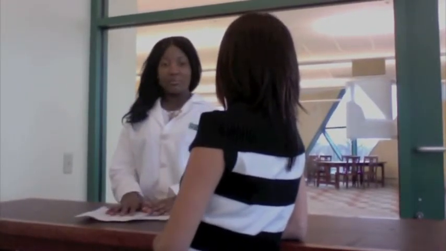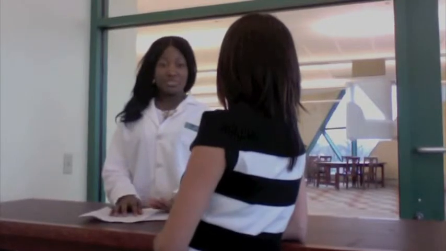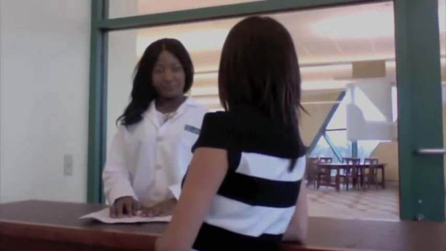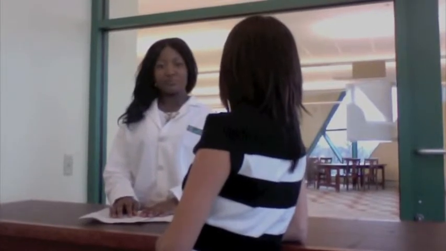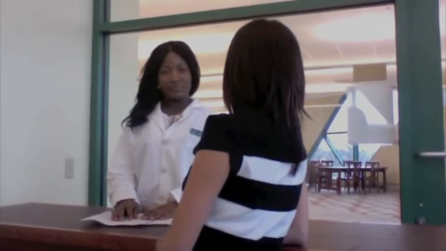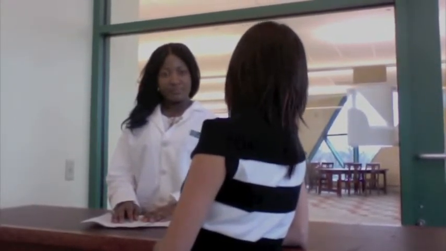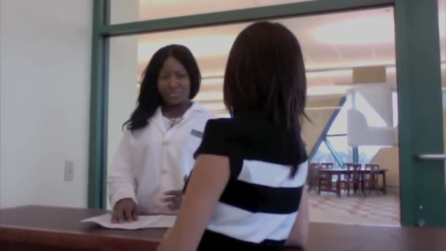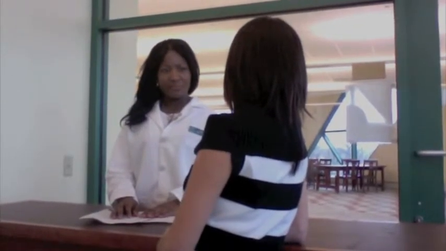So can you please tell me what medications you're currently taking, and please tell me the strength and how often you are taking them? I am taking warfarin sodium 2 milligrams. I take that once a day. I'm also taking, I believe, Nexium 40 milligrams once a day. And I was taking amoxicillin 500 for an infection that I had, but I stopped taking that a few days ago. Okay. And how often do you forget to take your medications?